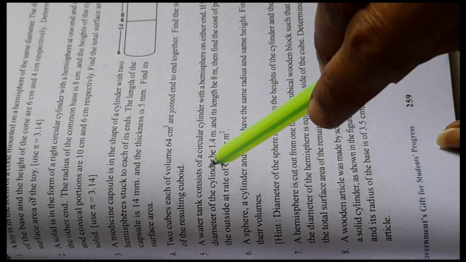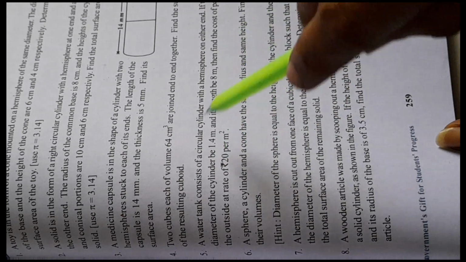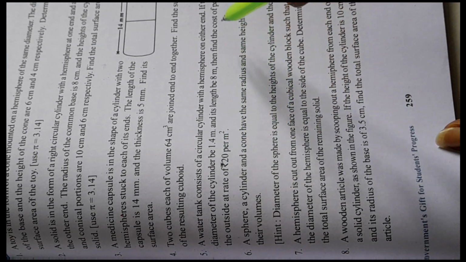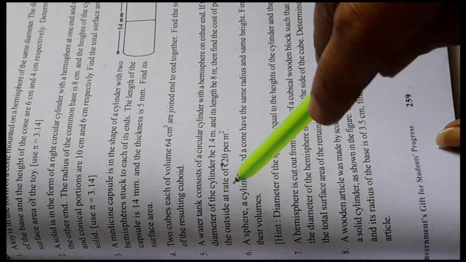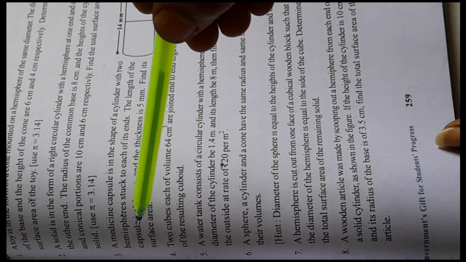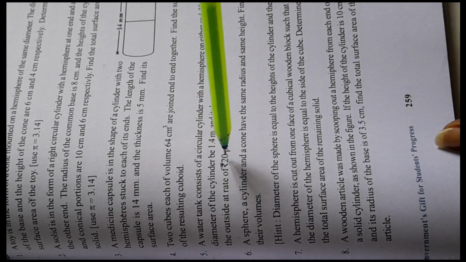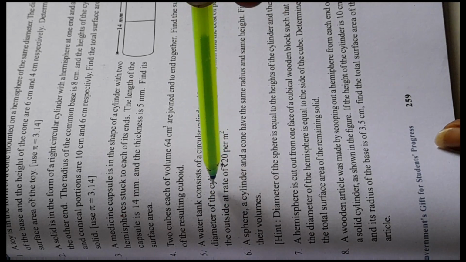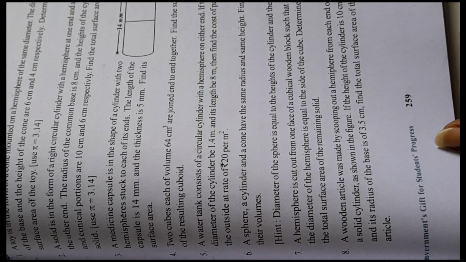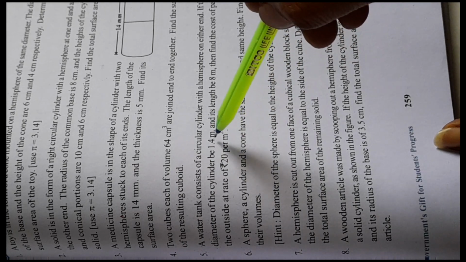Fifth question, a water tank consists of a circular cylinder with a hemisphere on either end. If the external diameter of the cylinder be 1.4 meter and its length be 8 meters, then find the cost of painting it on the outside at the rate of rupees 20 per meter square. This is similar to question number 3. We just need to find the cost of painting, that is, after getting the total surface area of the outer part, multiply it with 20. Here diameter is given as 1.4 meters, so r becomes 0.7 meters.